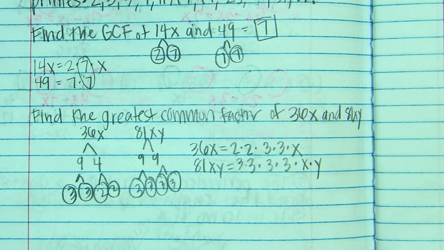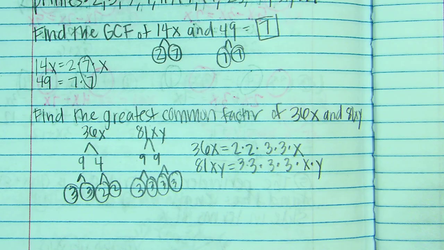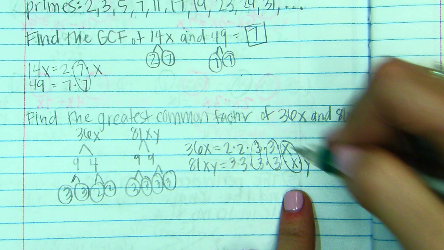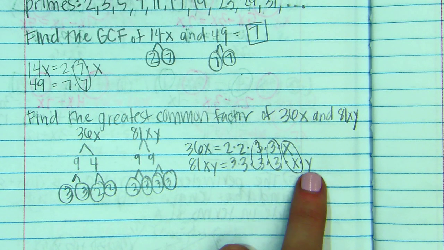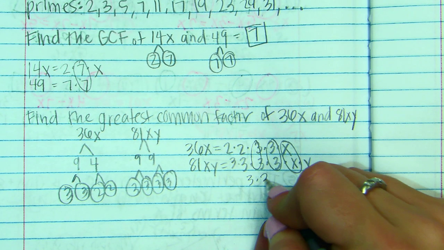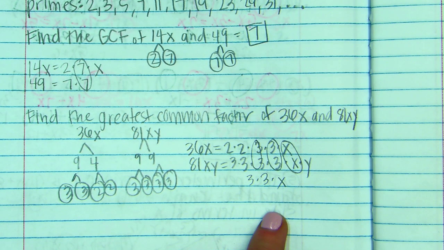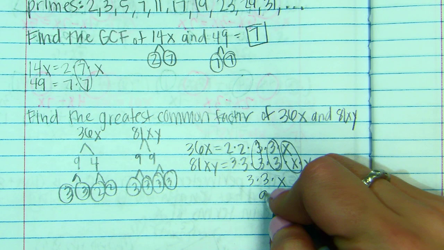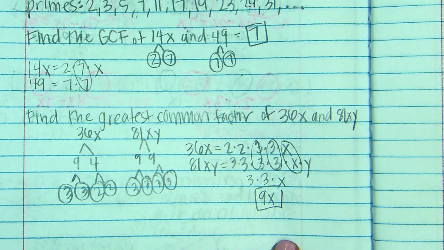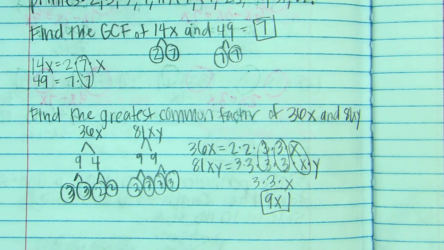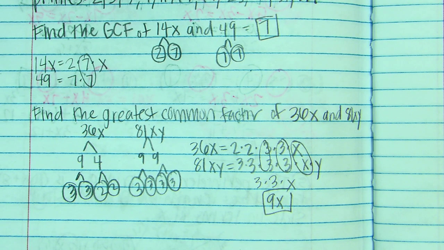And I'm going to look for my matches. These are a match, these are a match, and these are a match. I multiply one of all of my matches together. So I'm going to do 3 times 3, which is 9, times x is 9x, so 9x is my greatest common factor of 36x and 81xy.